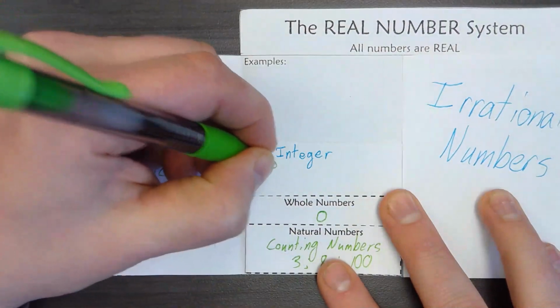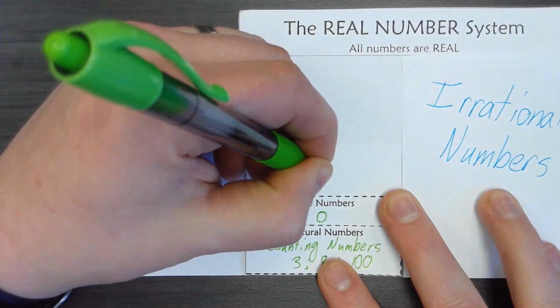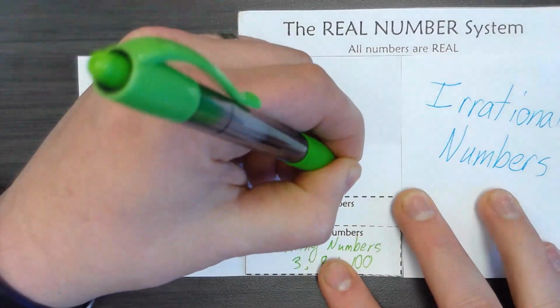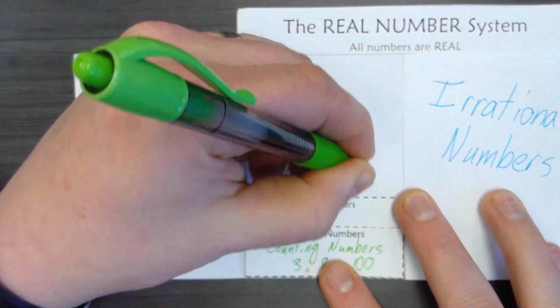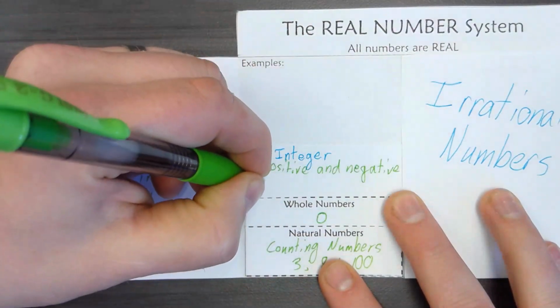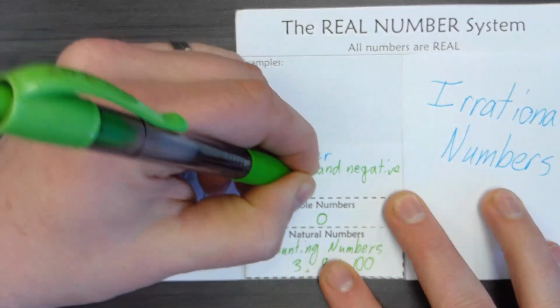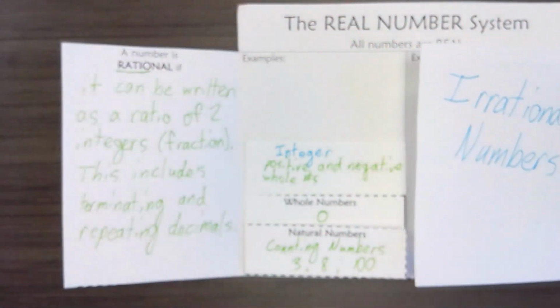Those are positive and negative whole numbers.